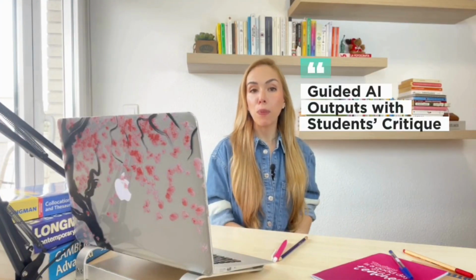Here goes our first strategy: guided AI outputs with student critique. Let's start with something simple. I'll often ask AI, whether it's ChatGPT, Gemini, or Notebook, to create a quick quiz, a short summary, or some flashcards. The point isn't to hand students perfect materials. The point is to give them something to react to.